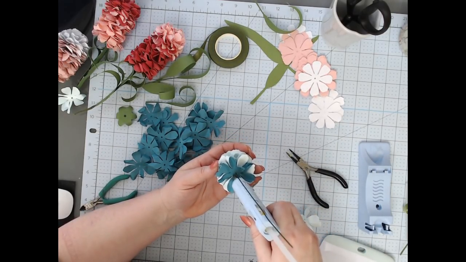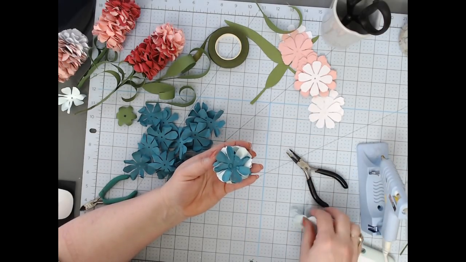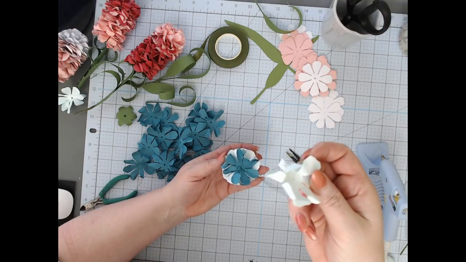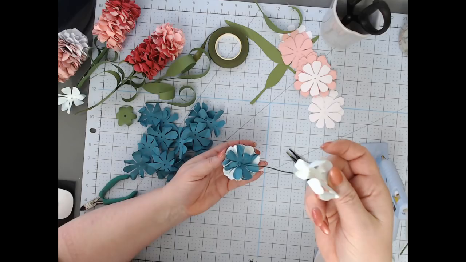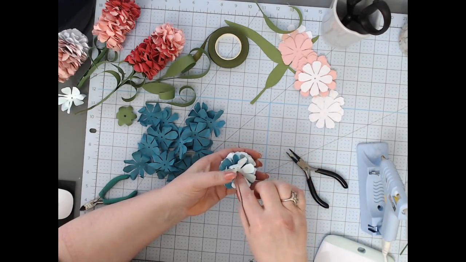And then we're going to do another light one. And I went out just a little on the side of that one. It's okay. You can do that occasionally just to make sure that you've got somewhere for one of these to take hold. Because, like I said, you don't want to smash it down into the center. You just want to stick it to the next one.